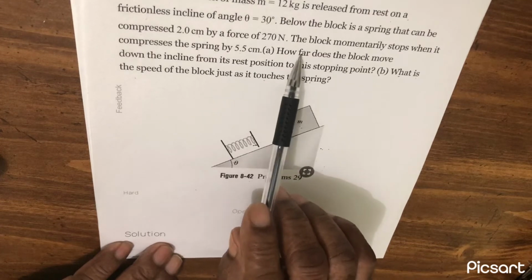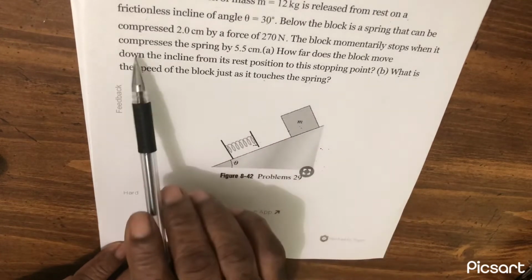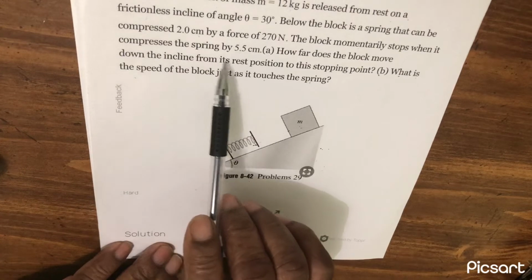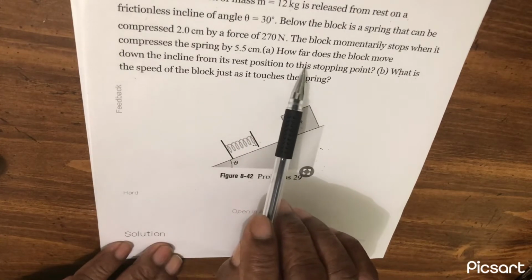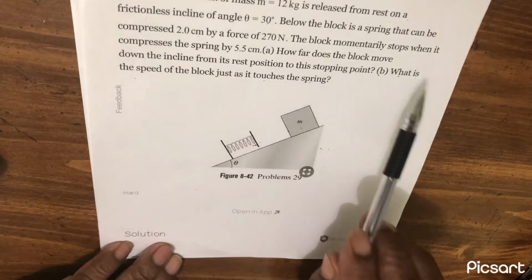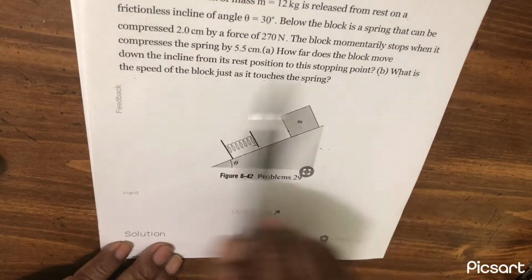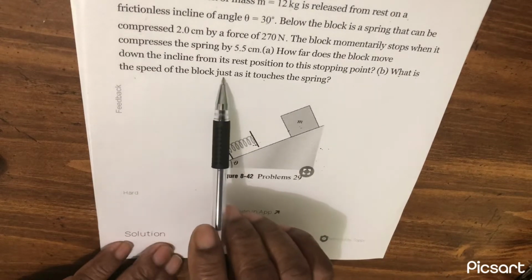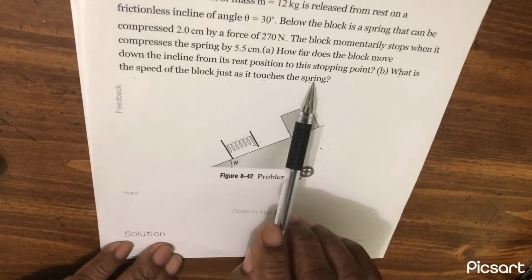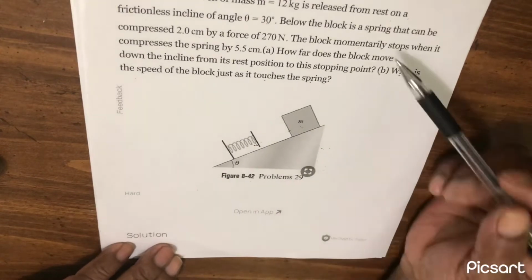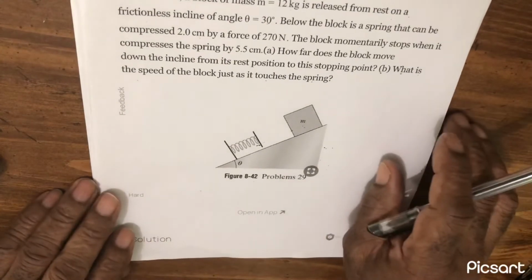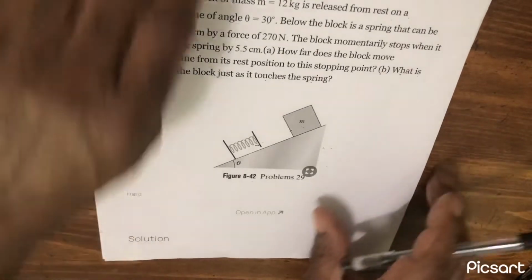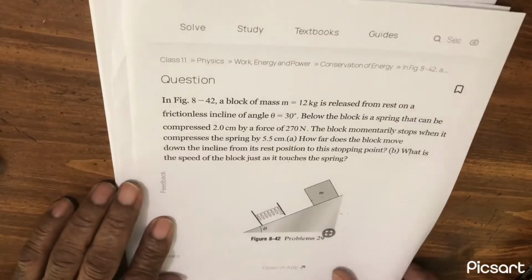A. How far does the block move down the incline from its rest position to this stopping point? B. What is the speed of the block just as it touches the spring? Well, the first thing we're going to have to do is get the spring constant. So we're going to use Hooke's law for that.